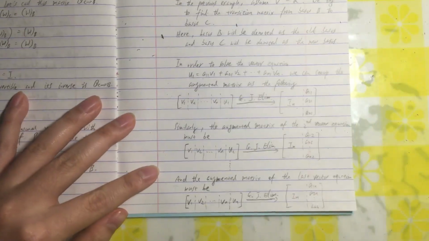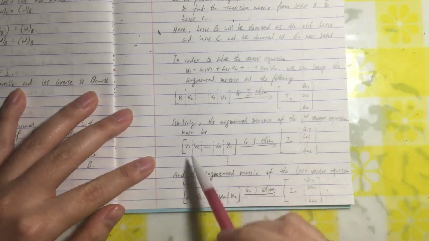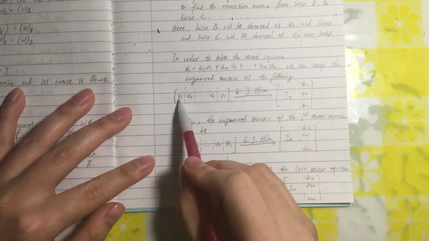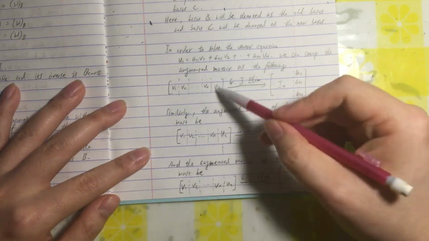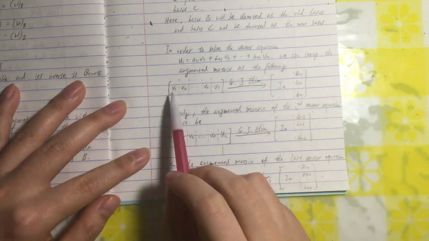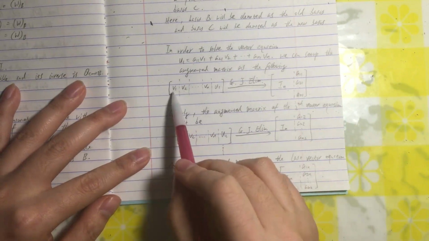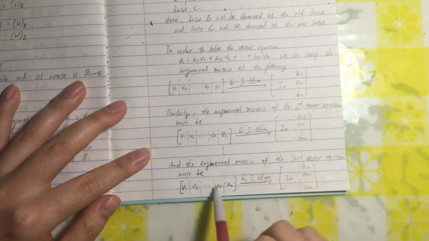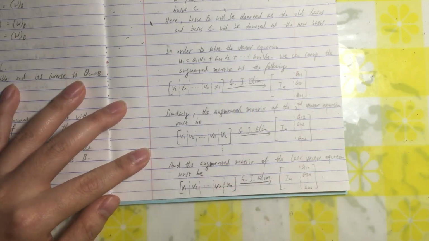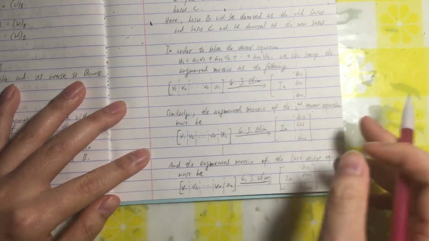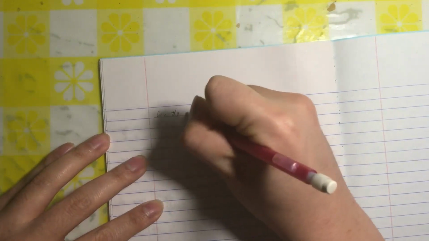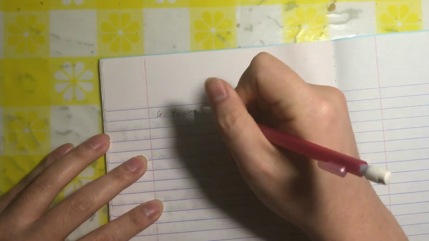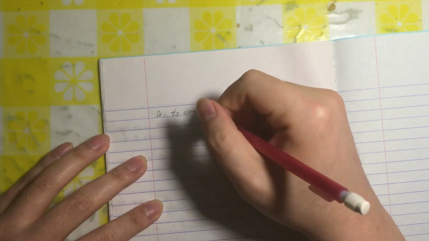Now, if we observe these augmented matrices, we can see that the first n columns are exactly the same. The only difference is the last column. So, the above augmented matrices can be combined as one matrix.